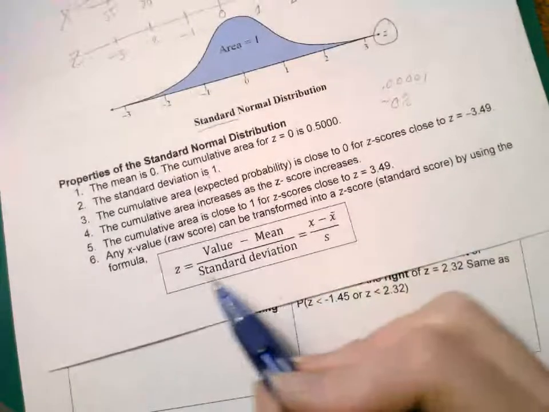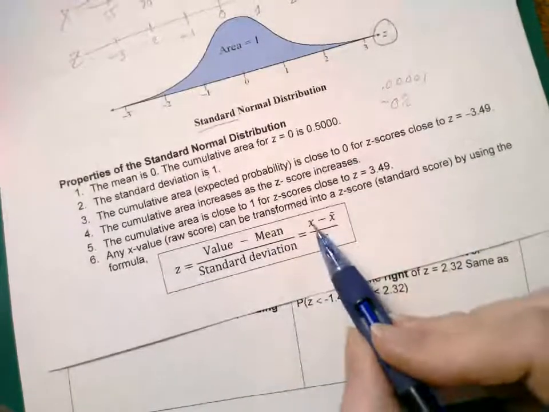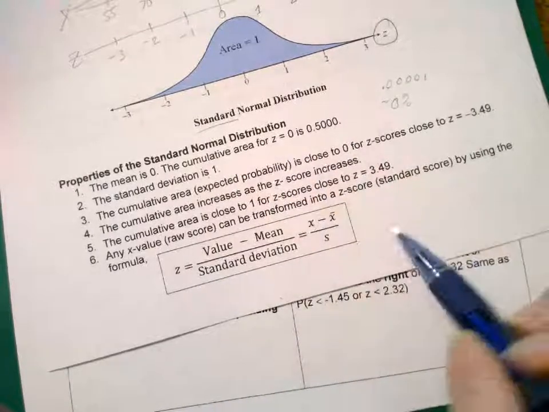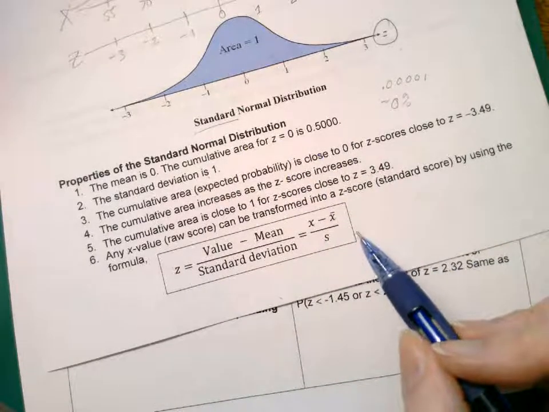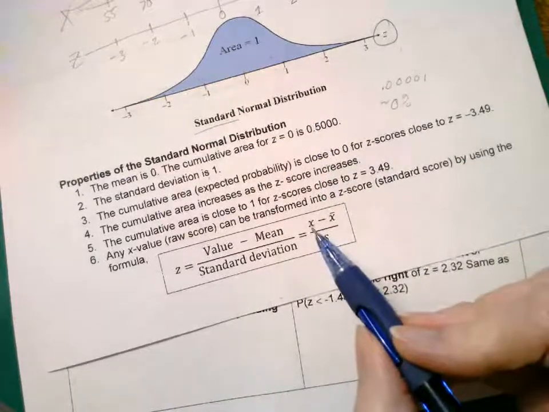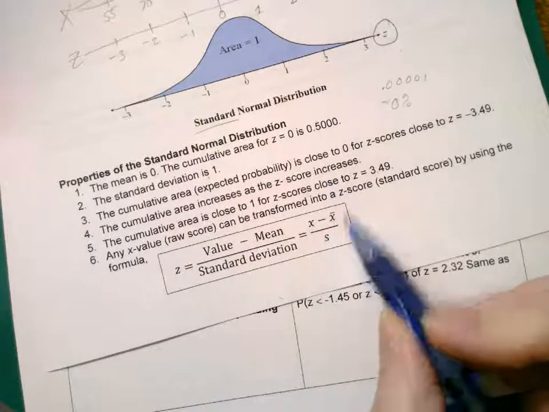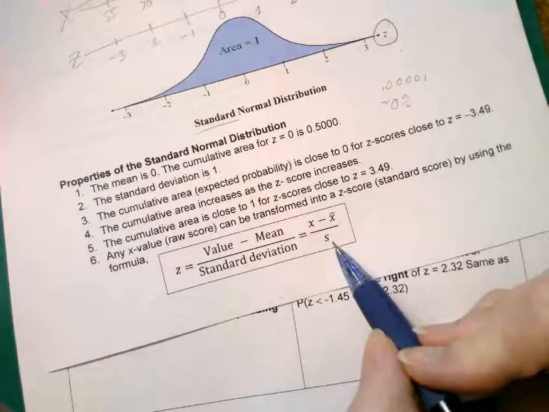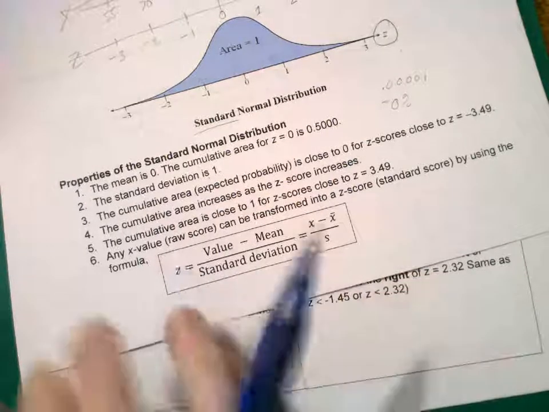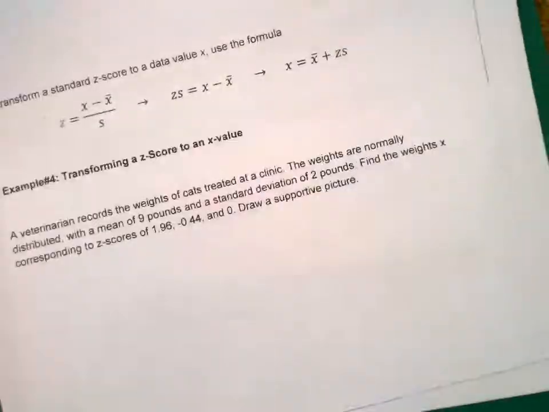So when we want to convert an x value to a z score without doing the sketch of the scale, you can just put the x value, the data value, here, subtract its average, the mean value, and divide by the standard deviation, and you will get its matching z score. Okay, so let's do some of those.